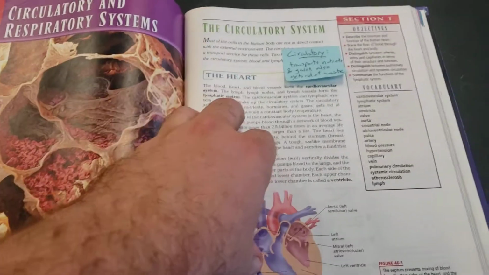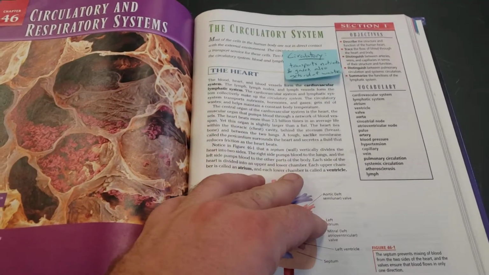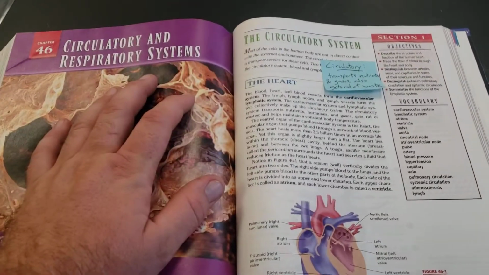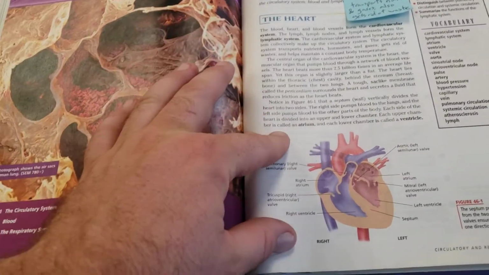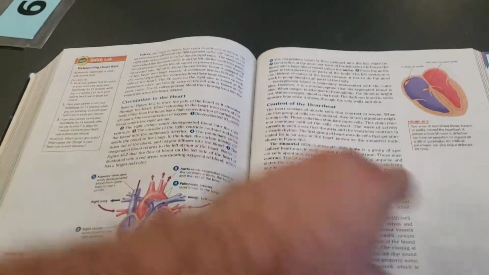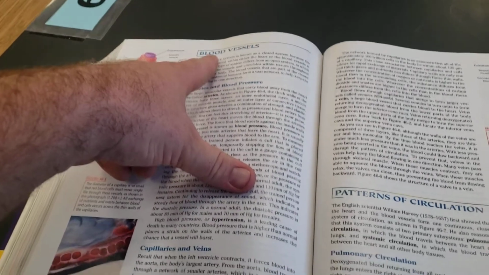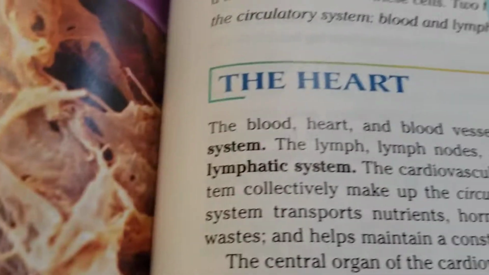The purpose of this reading right here is to understand a little bit more about the heart so we can understand a little bit about heart health and heart disease, which is one of the number one killers in our country, actually. So we're going to read a little bit more about this heart. I want you to read about the heart, circulation, control of the heartbeat, as well as blood vessels. And then that's where we're going to start. We're not going to talk about circulation. So we're going to focus on blood vessels and the heart.